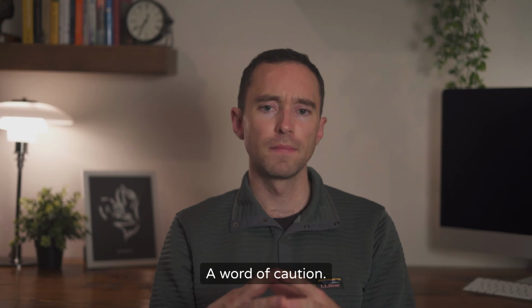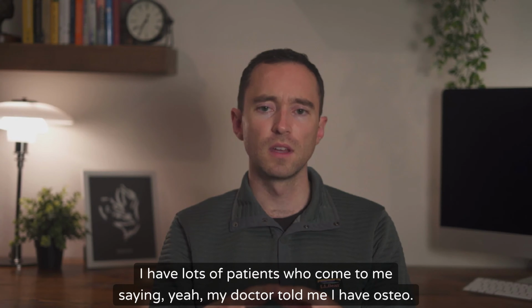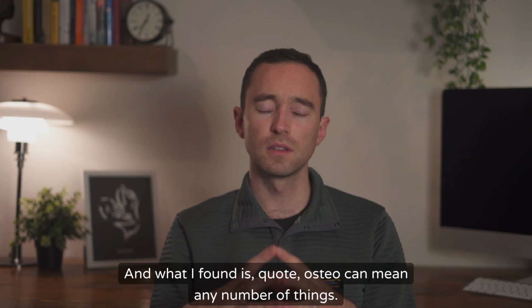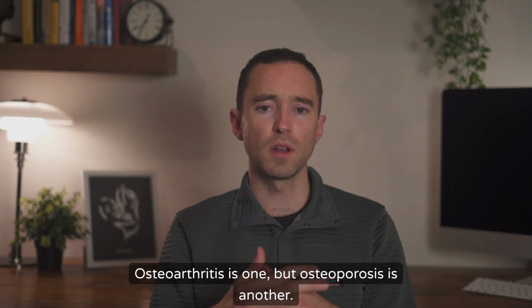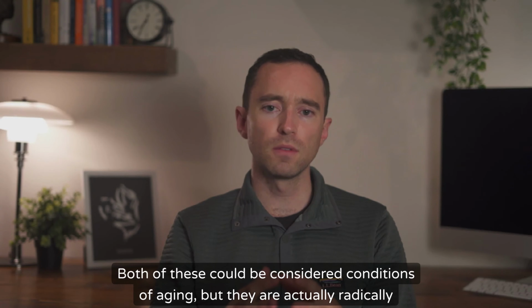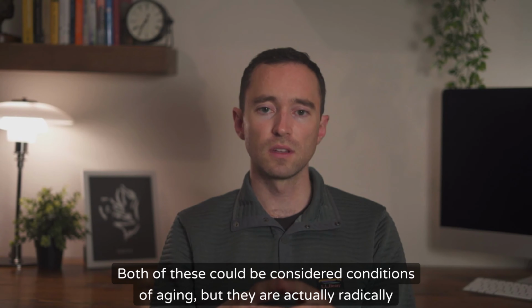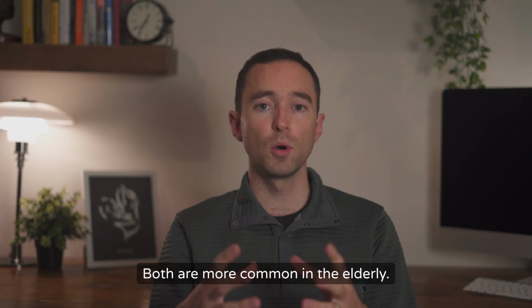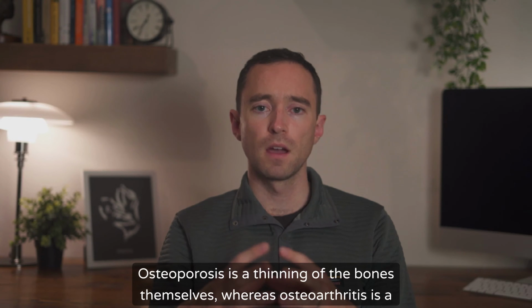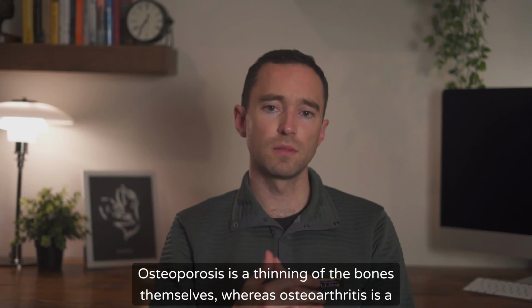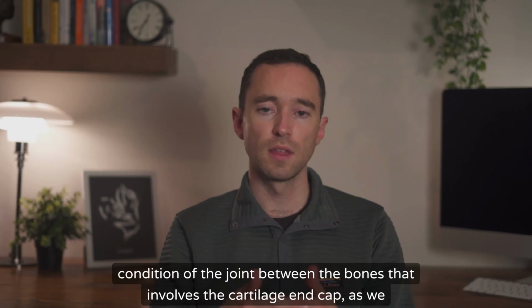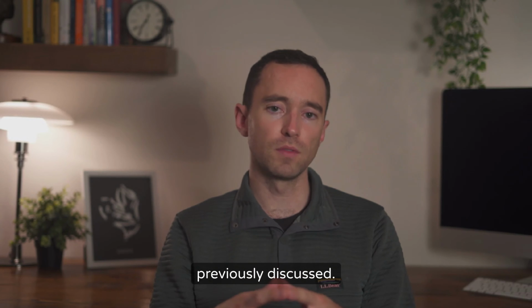A word of caution. I have lots of patients who come to me saying, oh yeah, my doctor told me I have osteo. And what I've found is, quote, osteo can mean any number of things. Osteoarthritis is one, but osteoporosis is another. Both of these could be considered conditions of aging, but they are actually radically different and not necessarily correlated. Both are more common in the elderly. Osteoporosis is a thinning of the bones themselves, whereas osteoarthritis is a condition at the joint between the bones that involves the cartilage end cap, as we previously discussed.